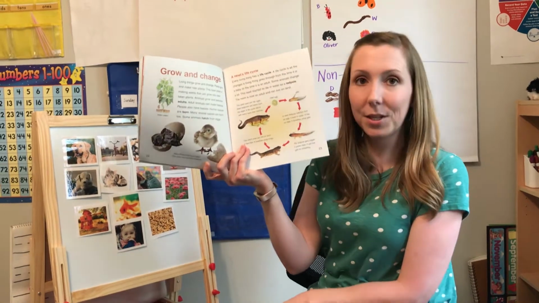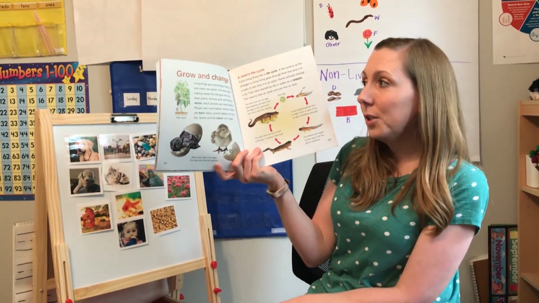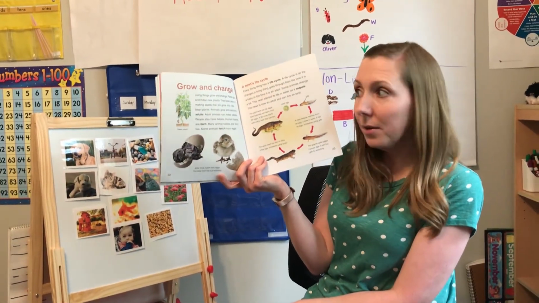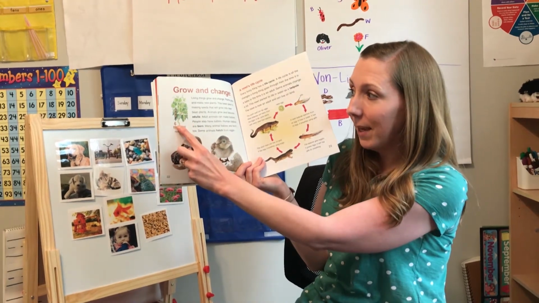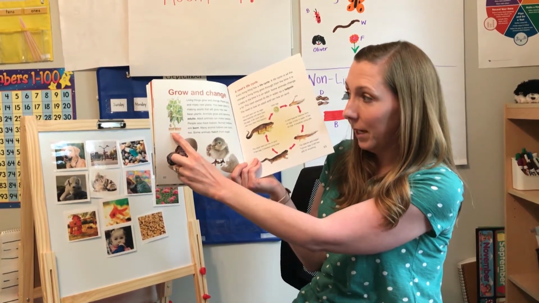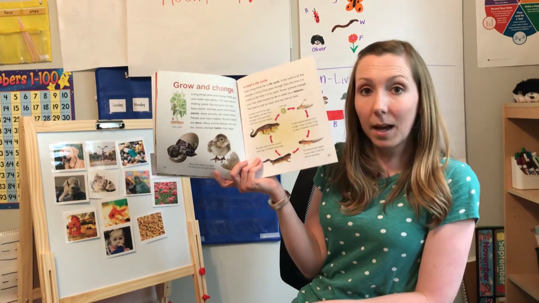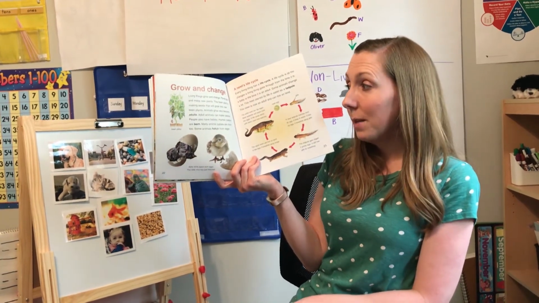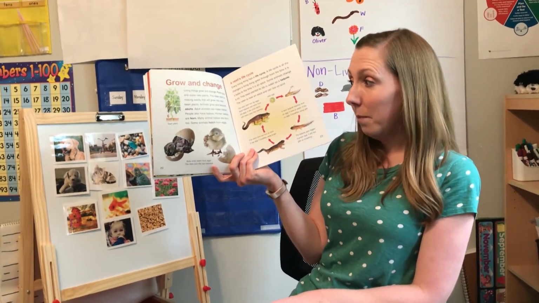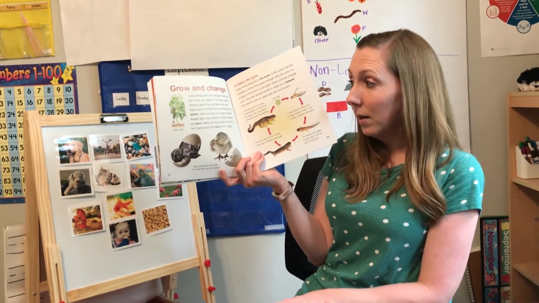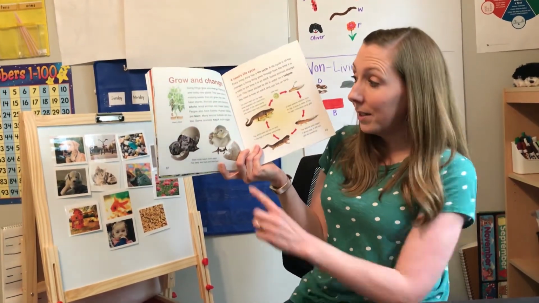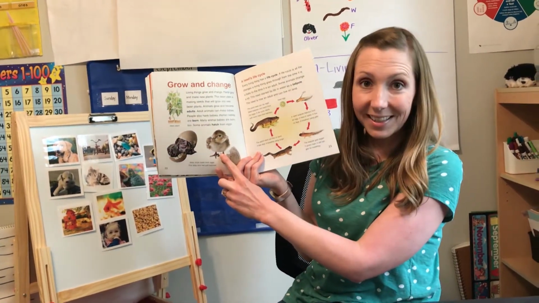Grow and change. Living things grow and change. Plants grow and make new plants. This bean plant is making seeds that will grow into new bean plants. Animals grow and become adults. Adult animals can make babies. People also have babies. Human babies are born. Many animals are born too, but some animals hatch from eggs, like birds.